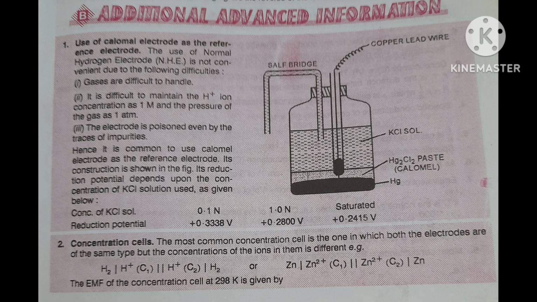If the KCl concentration is 0.1 N, N by 10, then it will give a reduction potential of plus 0.3338 volt.